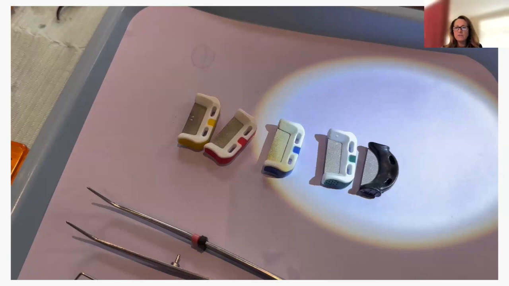So here's the ones that I talked about for the IPR that have the little parts for your finger. I think you have better control than you do with the strips. If you're using the strips, make sure your assistant's holding that lip up, because I've seen many times where that lip has fallen down and wasn't a pretty sight.